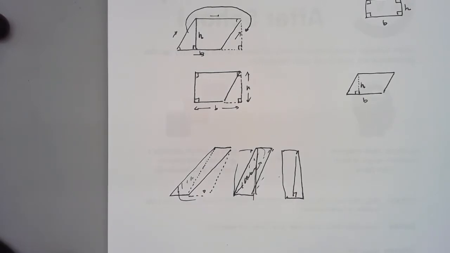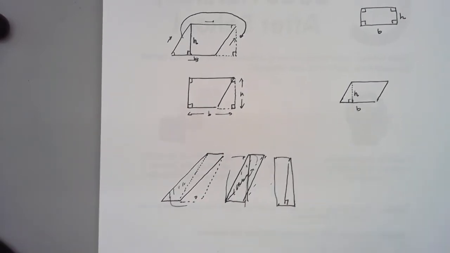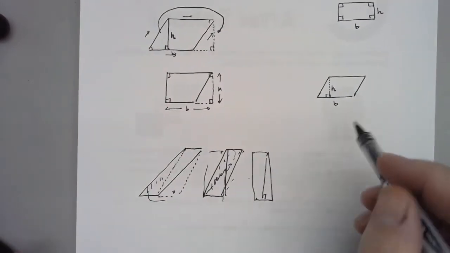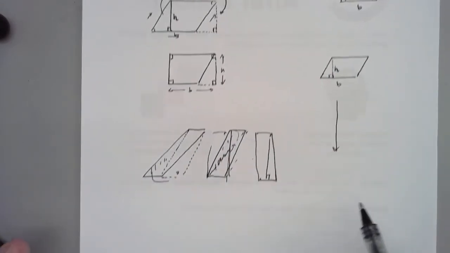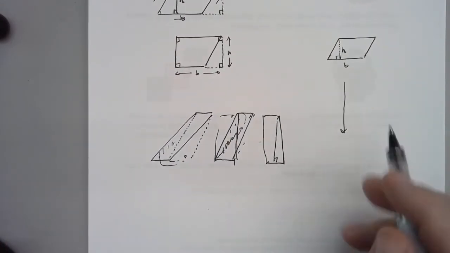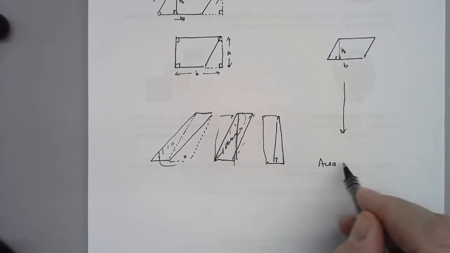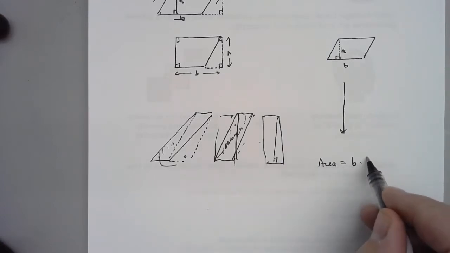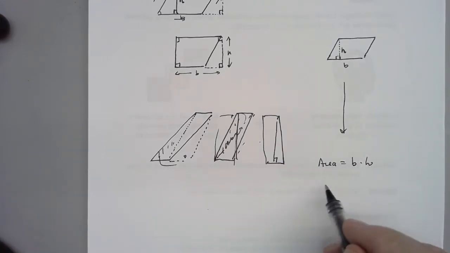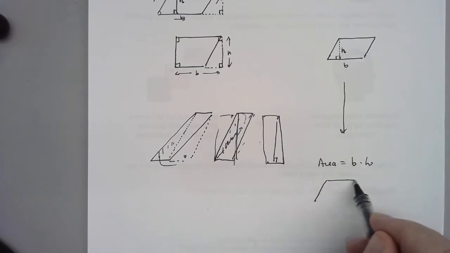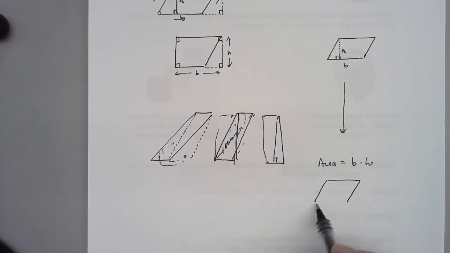However, for the purpose of doing problems, the critical thing to understand, let me bring this down here, is first the area is base times height, just as it is with a rectangle. The base is always going to be one of the sides.